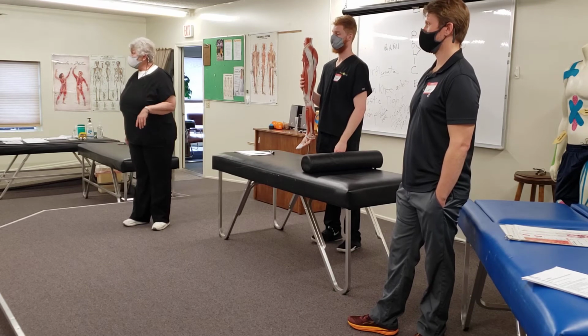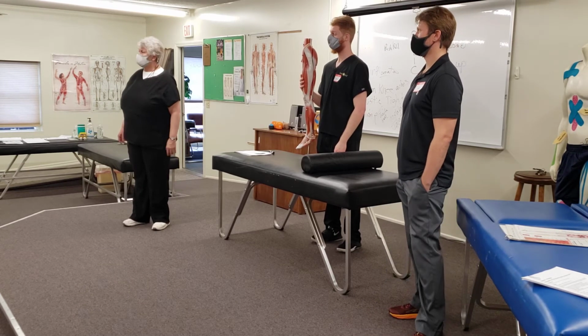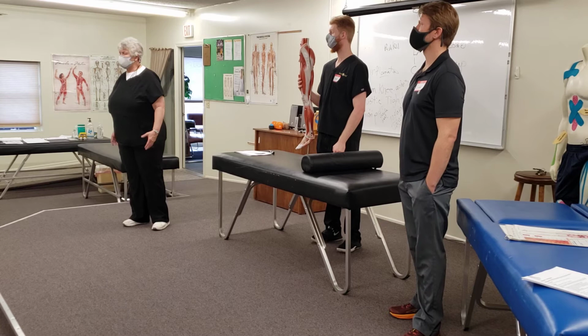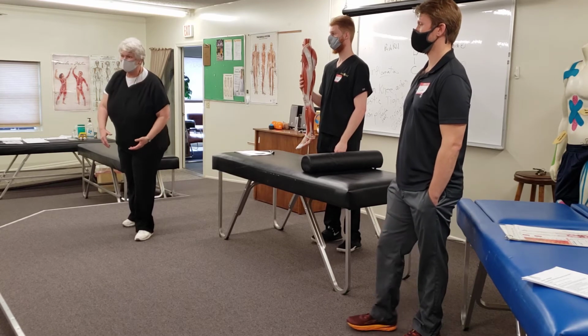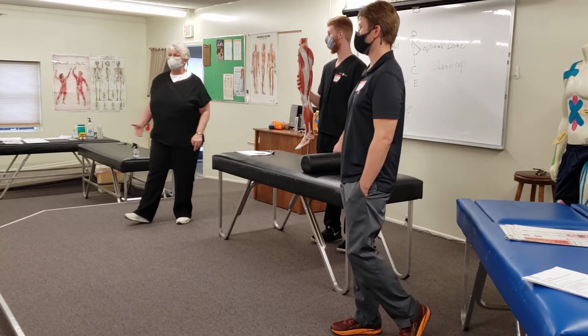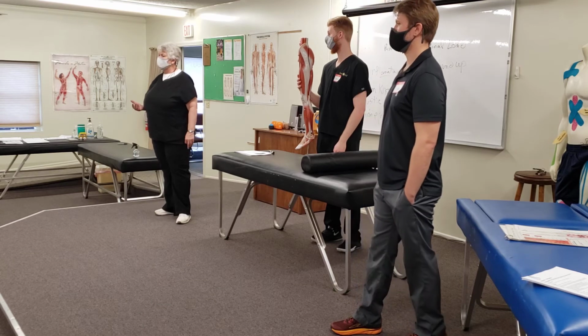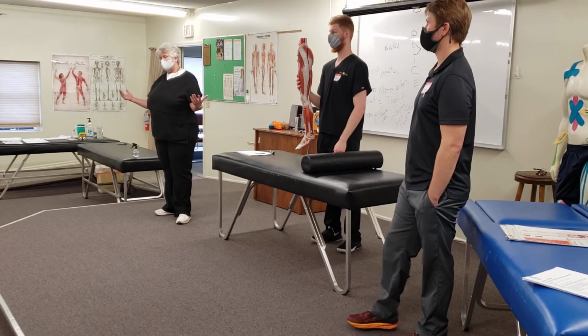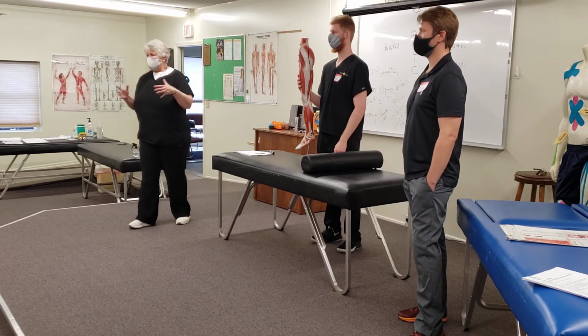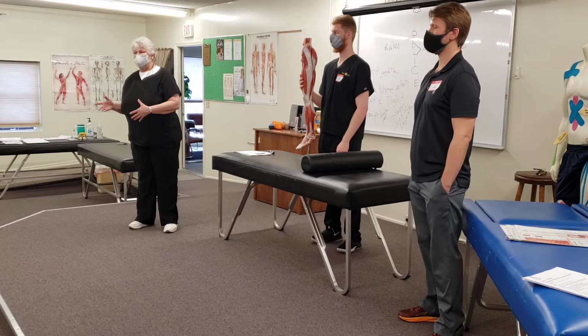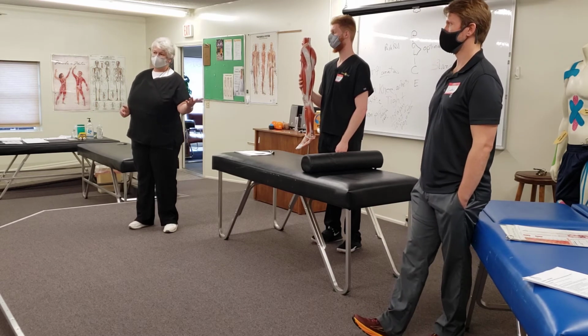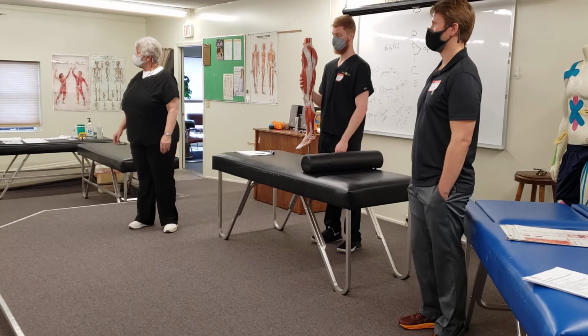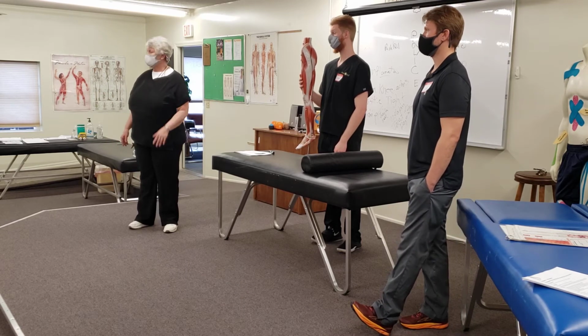Then maybe over time it will get frozen in that too much. That's where massage can really help, because it can take a compensation and bring it back to where it's functional and not a problem. So think about that in terms of a population you might reach out to.